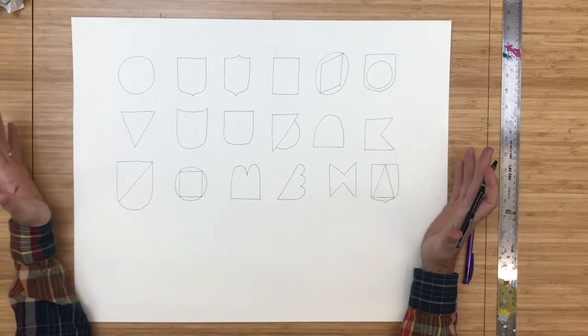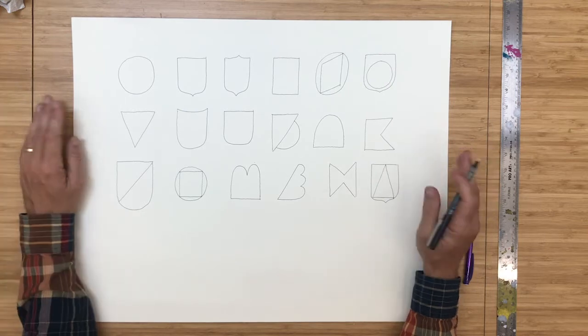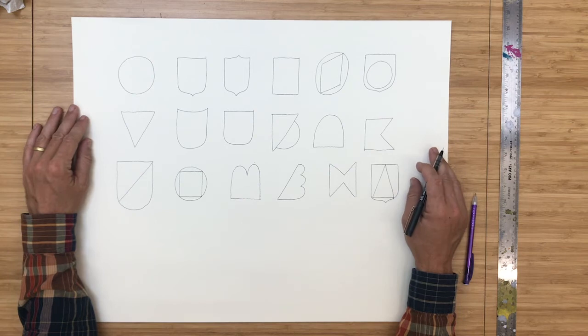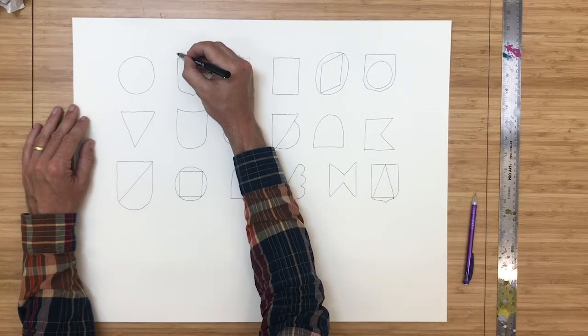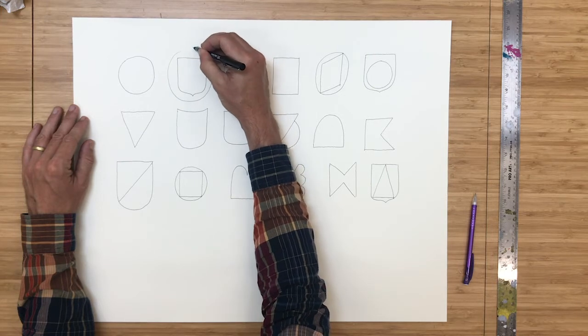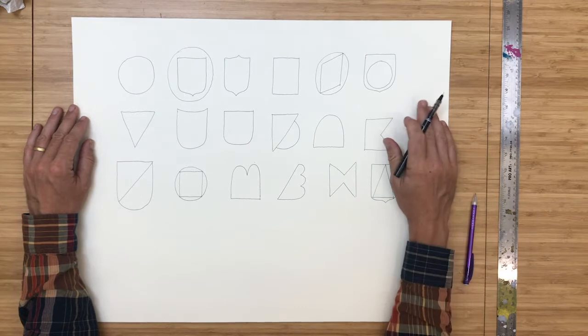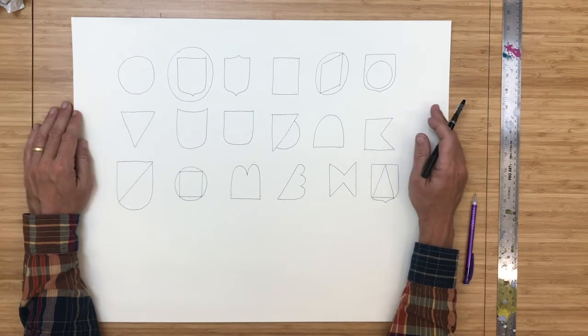Okay, so I have some different ideas of shapes, and I hope you do as well. And what we're going to do now is choose which shape we want to work with. And I think I'm going to go ahead and work with kind of this standard shield shape, okay? Now you may choose to work with a circle or a square or whatever shape you want. It doesn't matter. Again, this is about your own crest, so it should be individual to your tastes and likes.